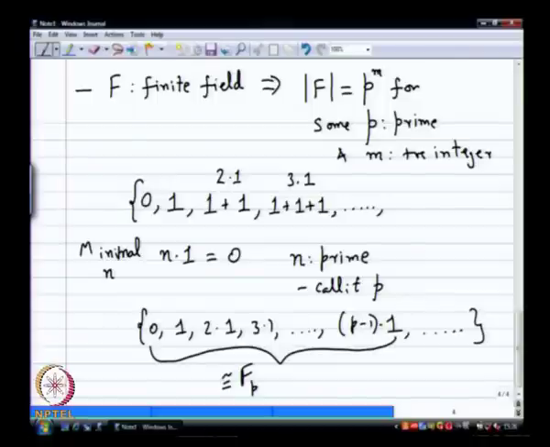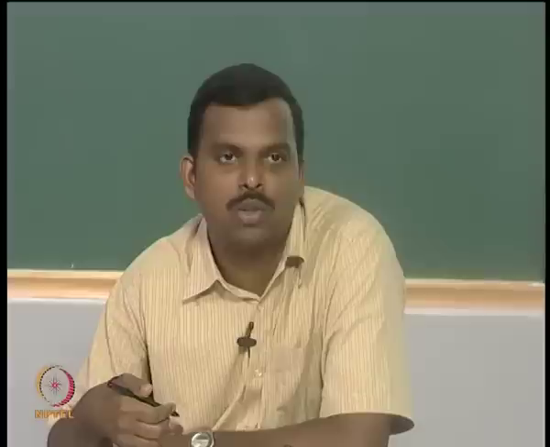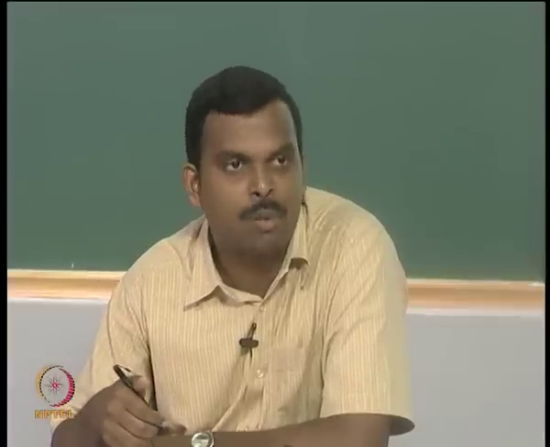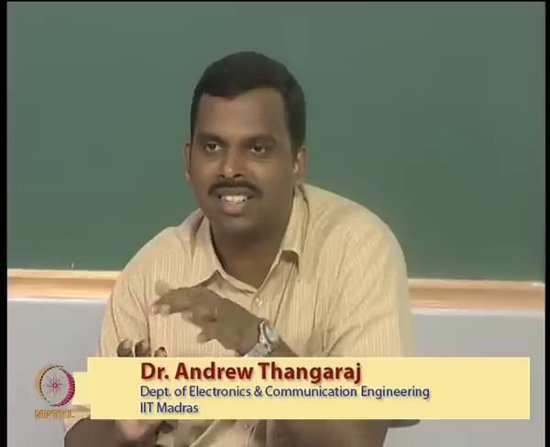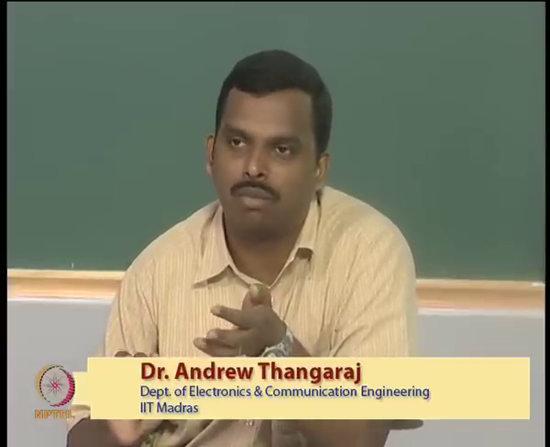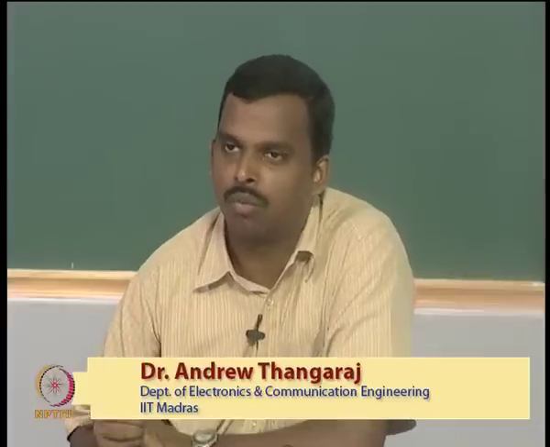P is equal to 0 and P is equal to 0 in my Fp also, right? And if we do any addition or multiplication, remember this is all 1 plus 1 plus 1. So even if I do multiplication or addition, it is same as multiplying integers and adding integers mod P, okay. So it is not too difficult to show that, okay. So you see this is Fp, alright.